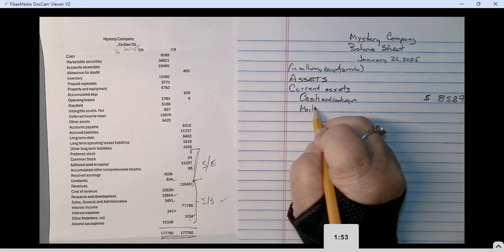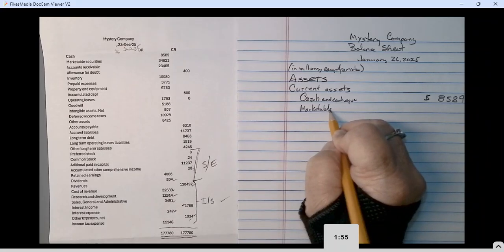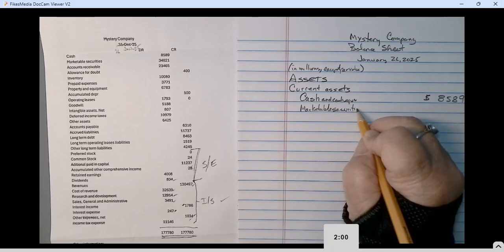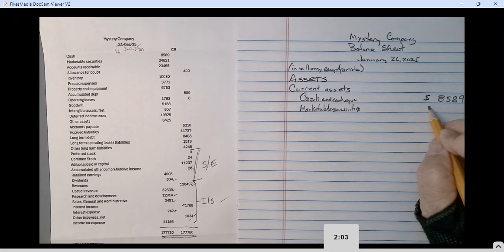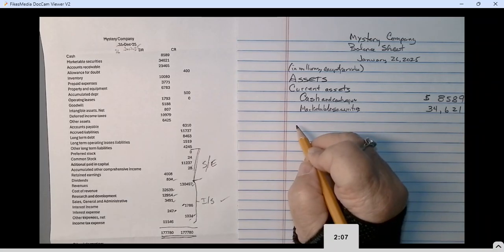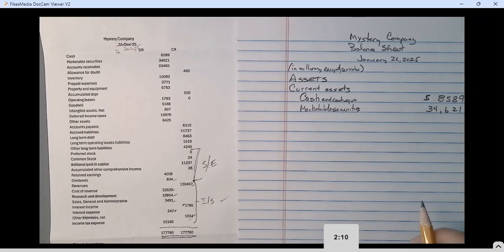Our marketable securities, okay, our marketable securities, how do we know that they're current assets? It's the intention of the available for sale securities, so it's in the intention. So you're going to have to see some kind of memo or some kind of note that says that they intend for all the available for sale securities to be current assets. Okay.